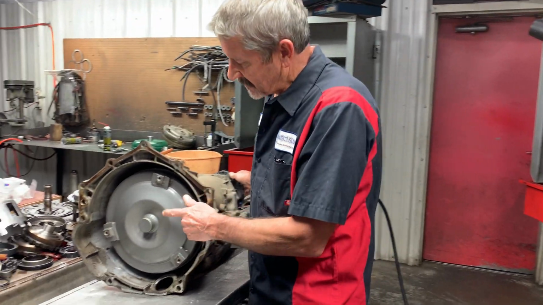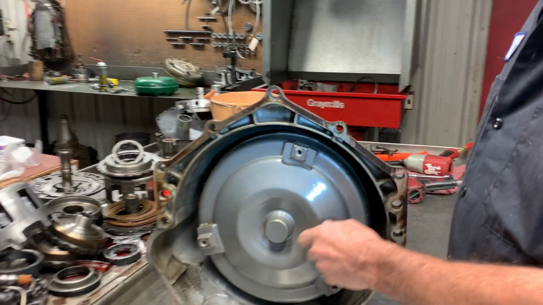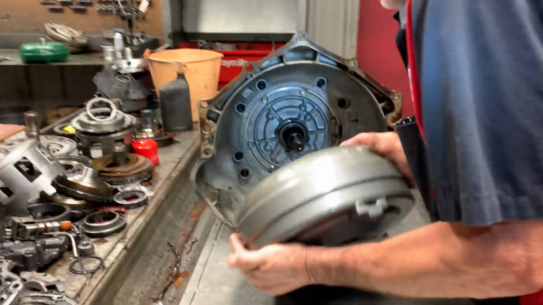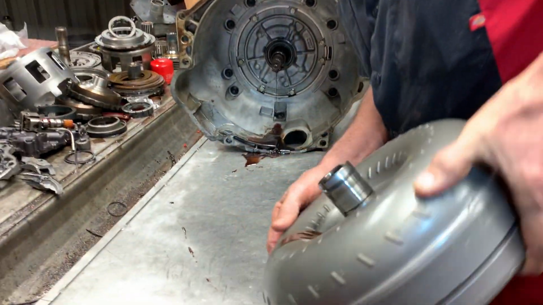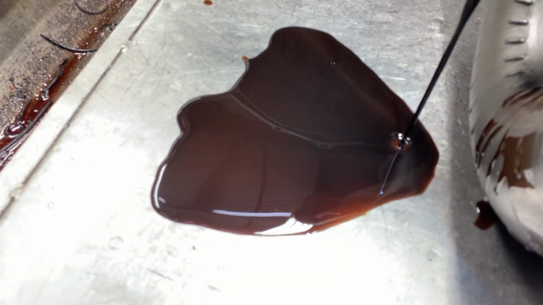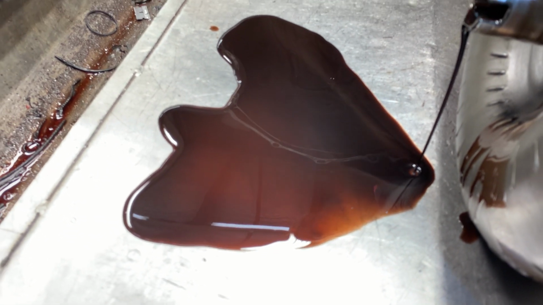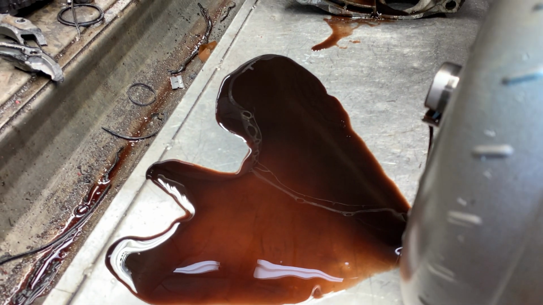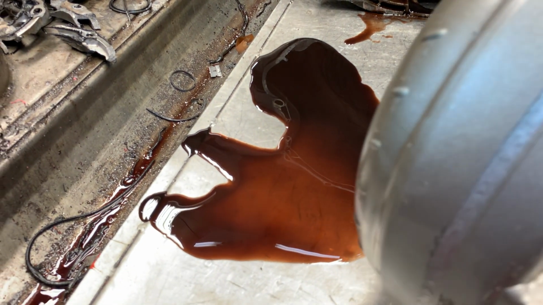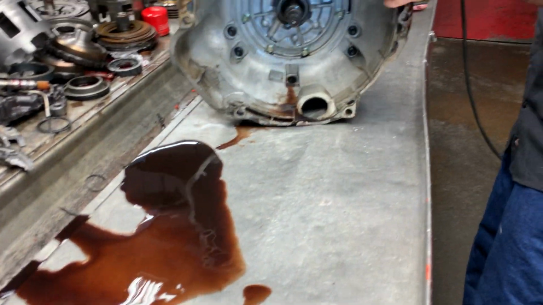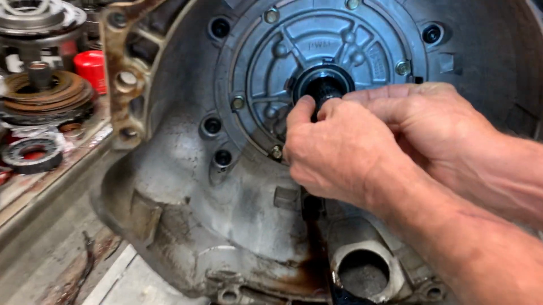So it does look like it's been rebuilt before. It does have an aftermarket torque converter in it. The fluid is just cooked. Now you'll really have TCC problems when you have a mass airflow sensor code and stuff like that. Erratic shifting, you know, just all kinds of stuff. So this old tranny's toasted. I mean, you can just really smell it really good.